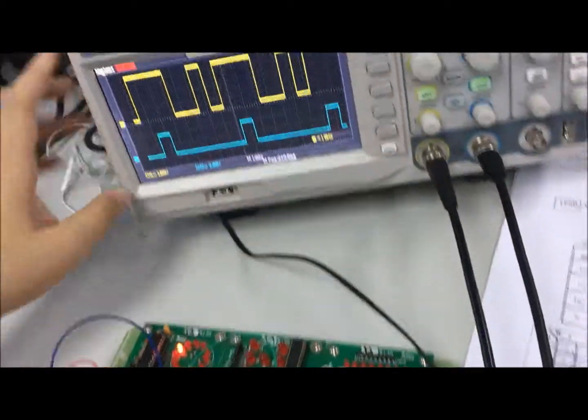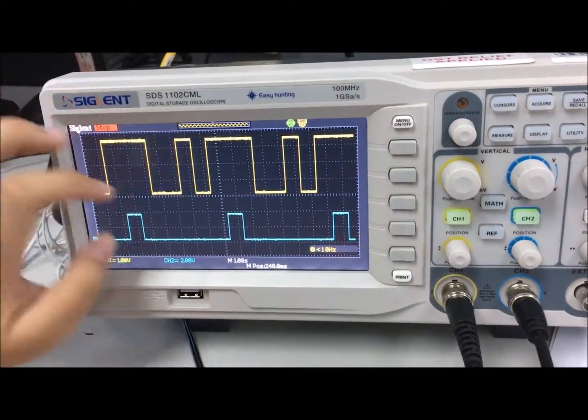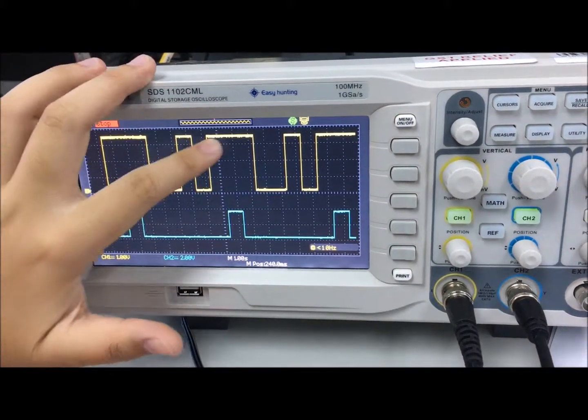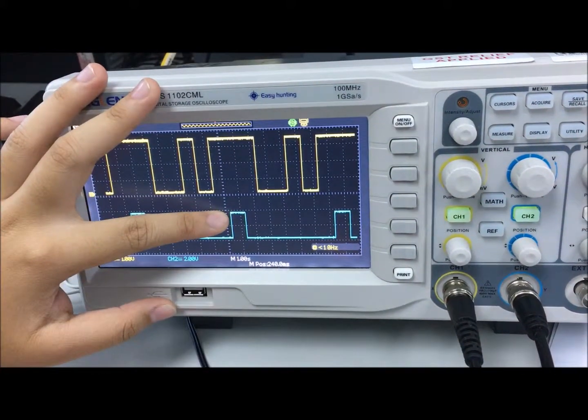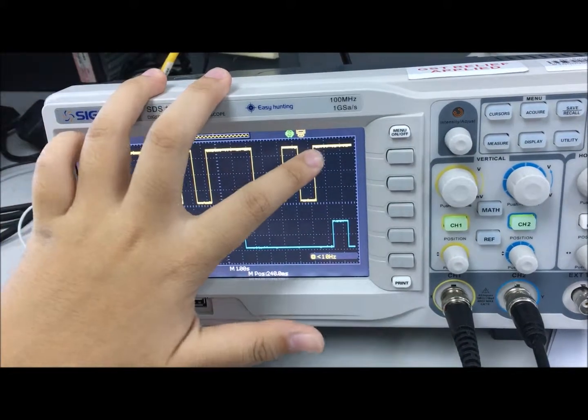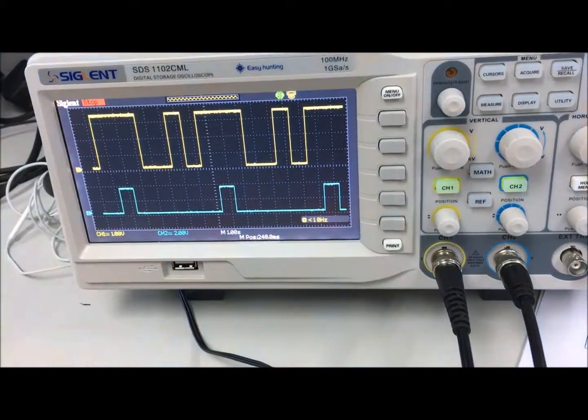If you look at our output here, when W is 0, 1, 1, then we have an output of 1. Again 0, 1, 1, and we have an output of 1. That's all.